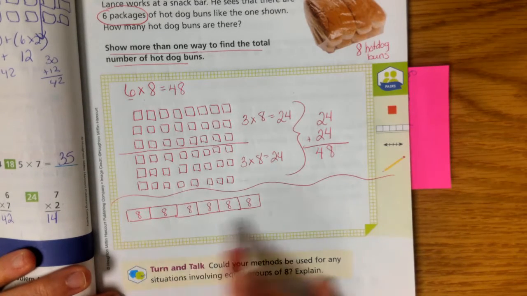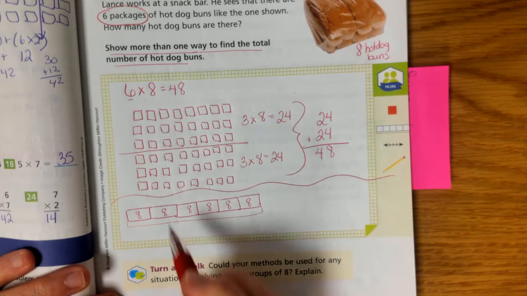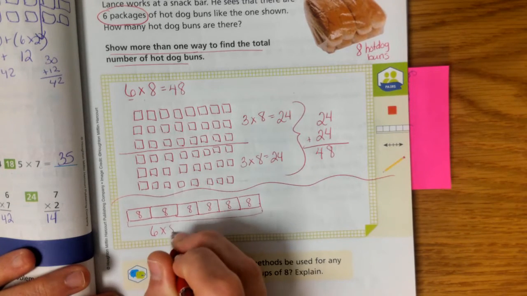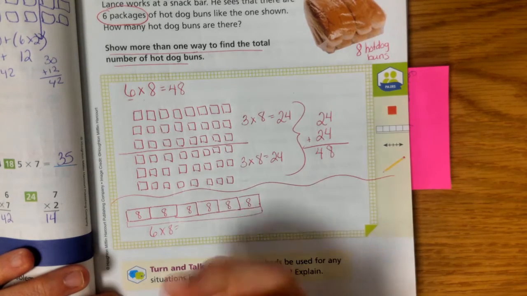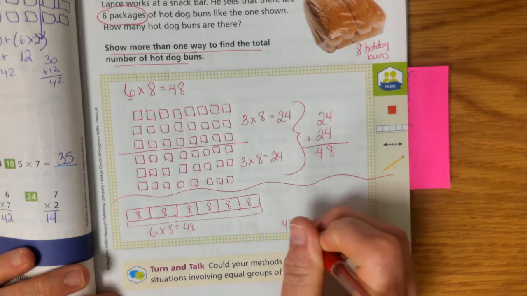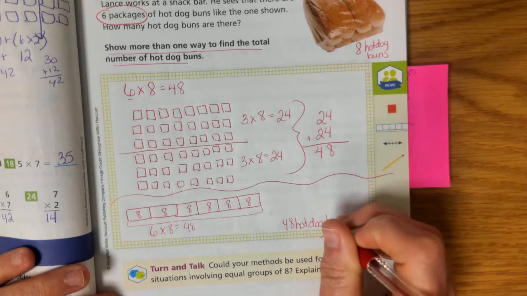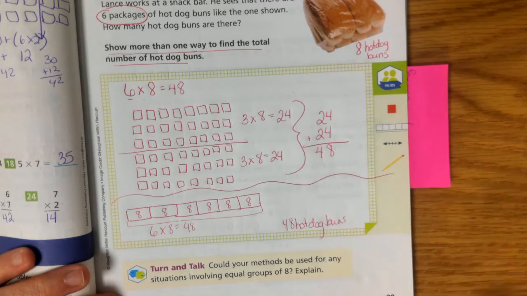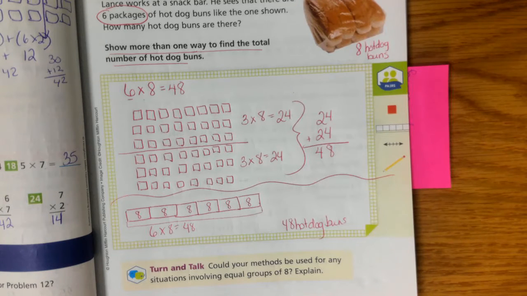So then, how many do I have total? Well, this would be 6 times 8. And we already figured that out, right? 6 times 8 equals 48. So there are 48 total hot dog buns. Those are two different ways that we could show how to find 6 times 8.